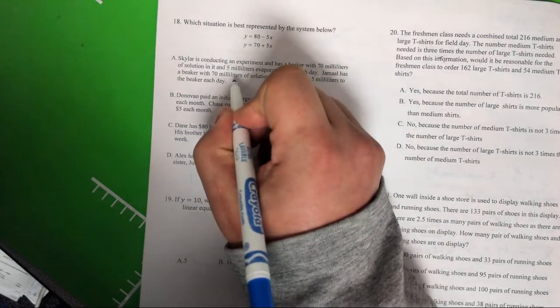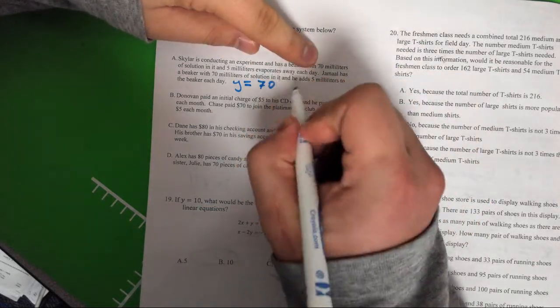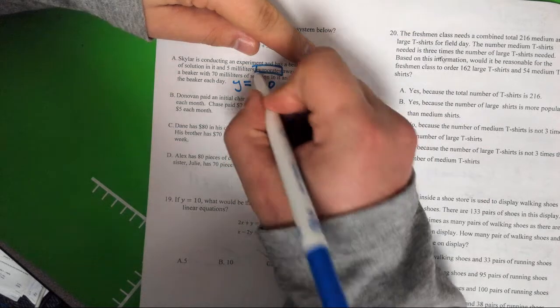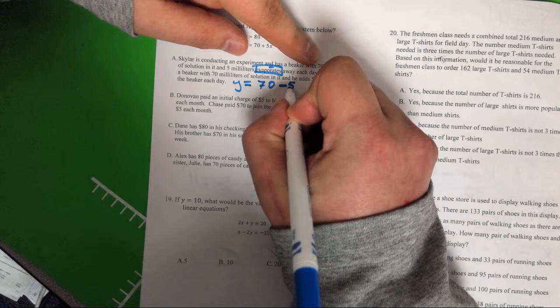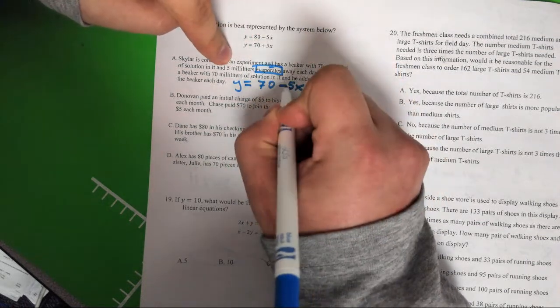So right now, this first one, Skylar, would equal 70. And then by evaporates, we mean we're getting rid of it, right? So it'd be minus. So we're getting rid of 5x for each day. Okay? So already, I know 70 minus 5x is not one of these, so it can't be this guy.